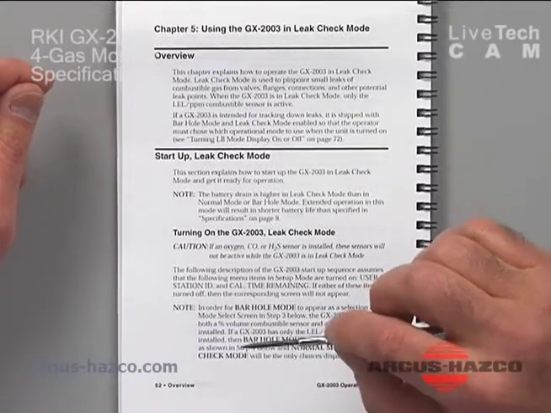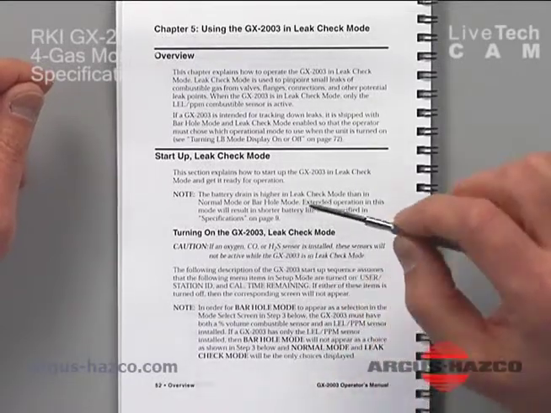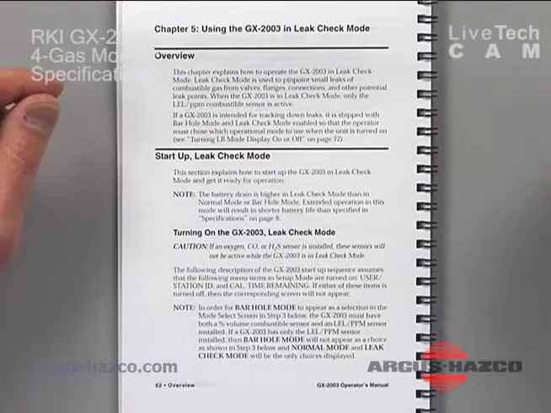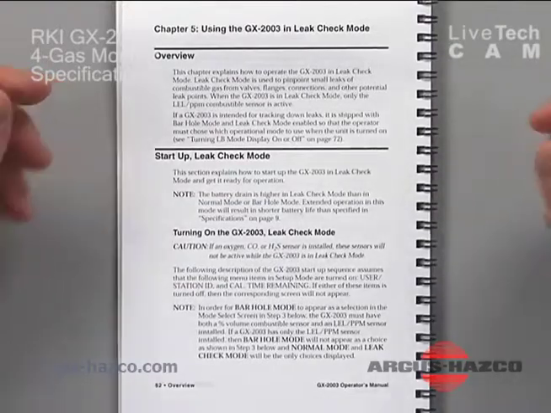Next, we'll discuss the ability of the GX 2003 to monitor what the manufacturer refers to as the leak check mode. It's the ability of the instrument to monitor in low concentrations of hydrocarbons with a range of 0 to 5,000 ppm. On page 52 of the manual will indicate how to get into that mode. It's actually a menu that you're required to go into to change a display from a 4-gas monitor to a hydrocarbon monitor, again, in range of 0 to 5,000 ppm.